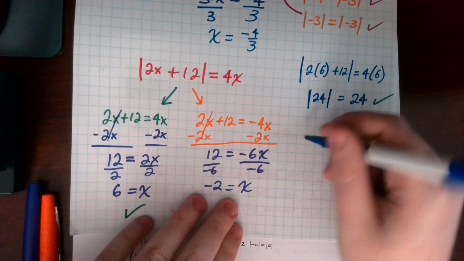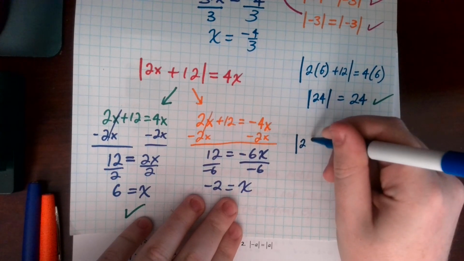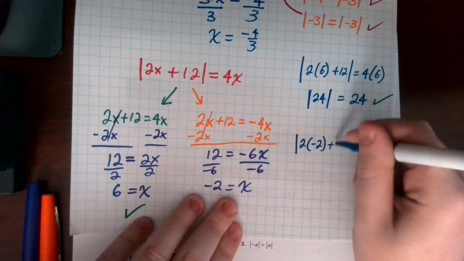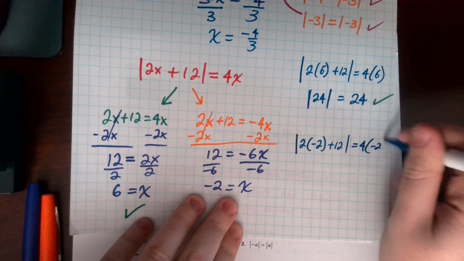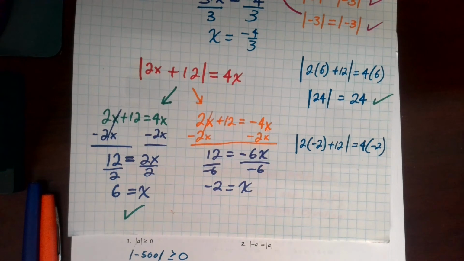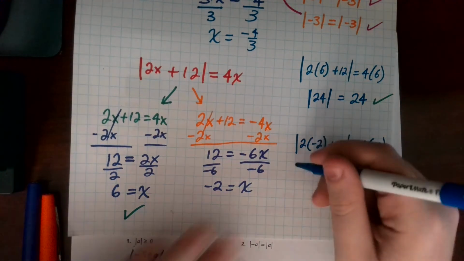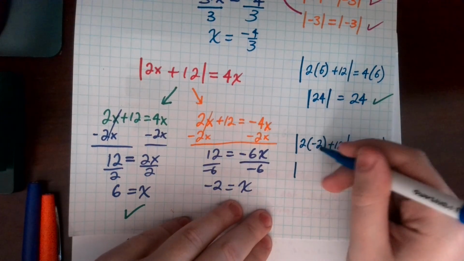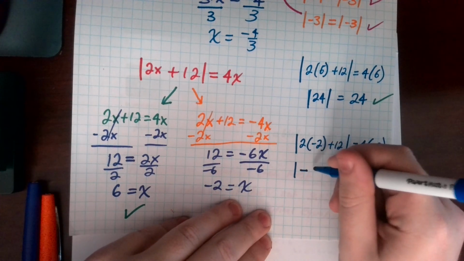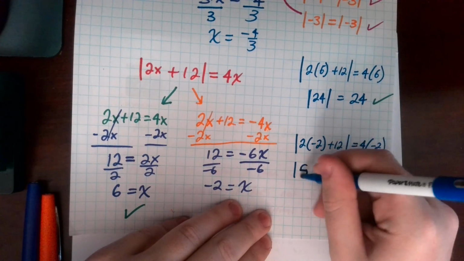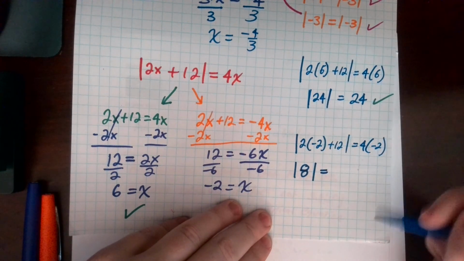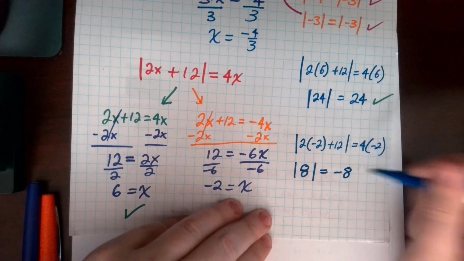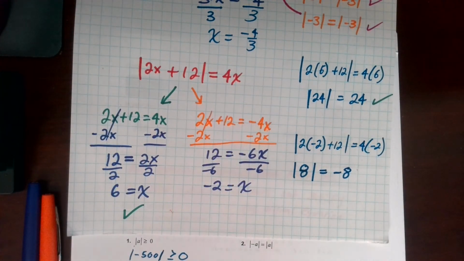Let's try it with negative 2. 2 times negative 2 plus 12 in absolute value equals 4 times negative 2. Okay. Well, let's simplify this. 2 times negative 2 is negative 4, plus 12 is going to be positive 8. 4 times negative 2 is negative 8. Uh-oh. I'm getting a flashback.